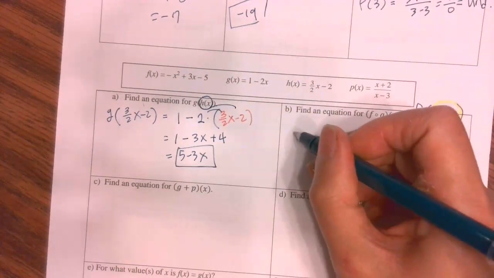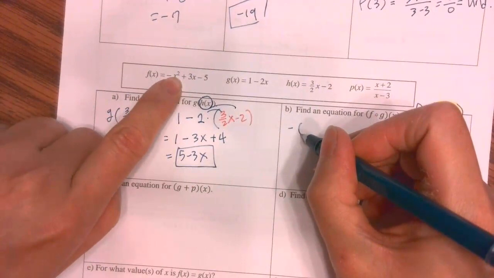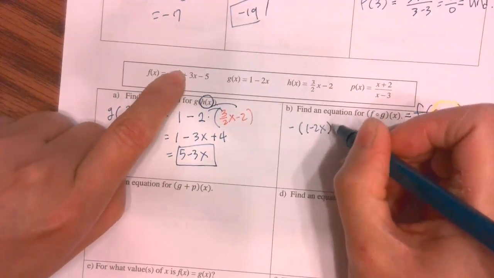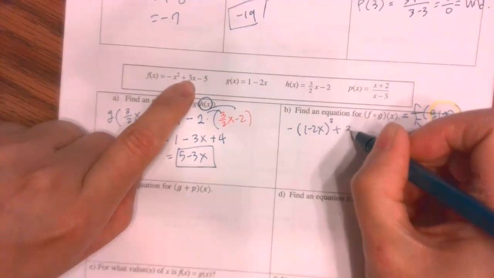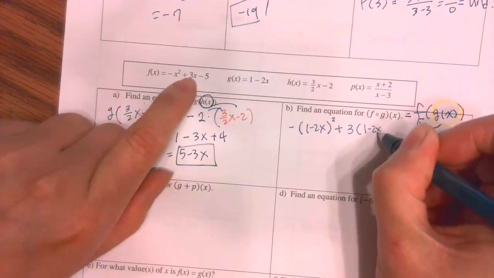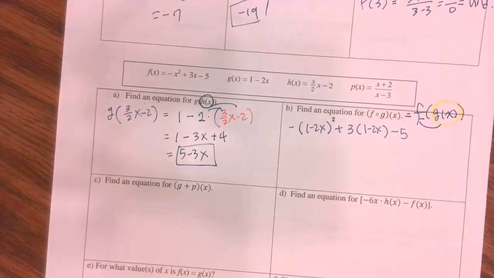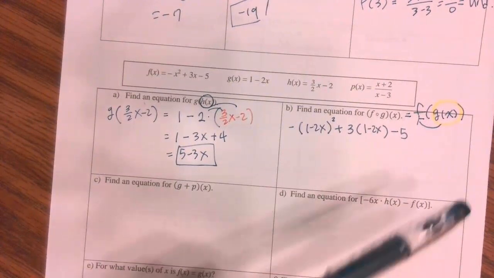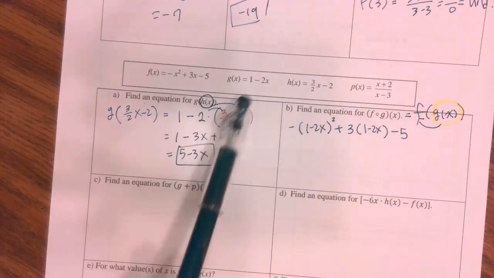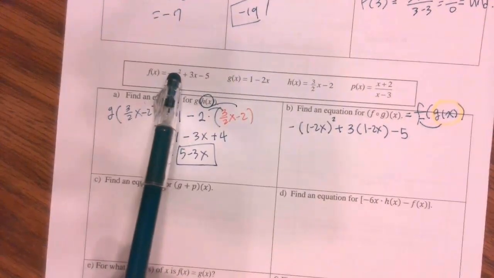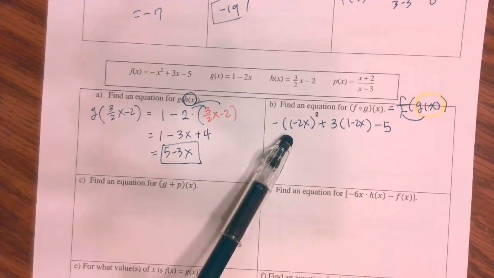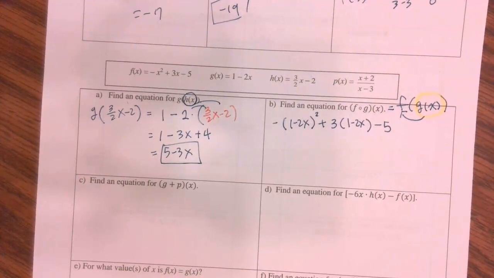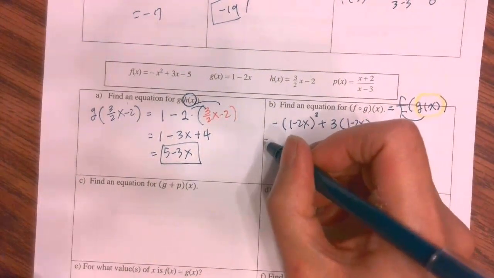Let's go. Negative, parentheses, 1 minus 2x squared plus 3 times 1 minus 2x minus 5. Did I do it too fast? You got it. I'll explain one more time. G of x going in f. Take that 1 minus 2x, put it in here and here. Like that. Good. All right. Keep carrying it on.